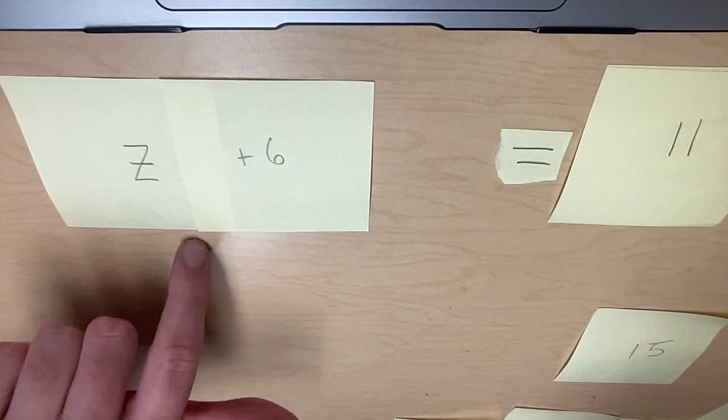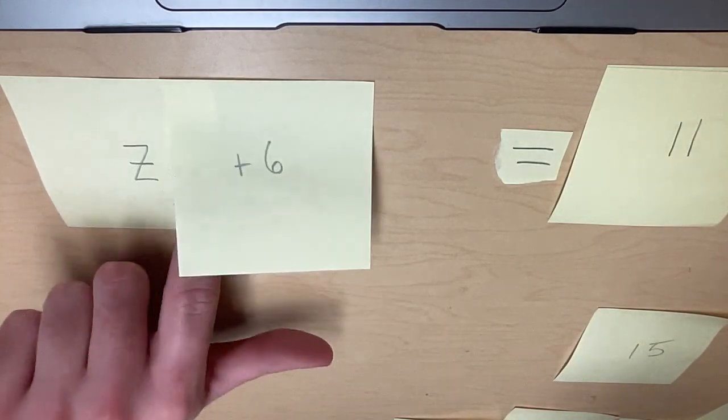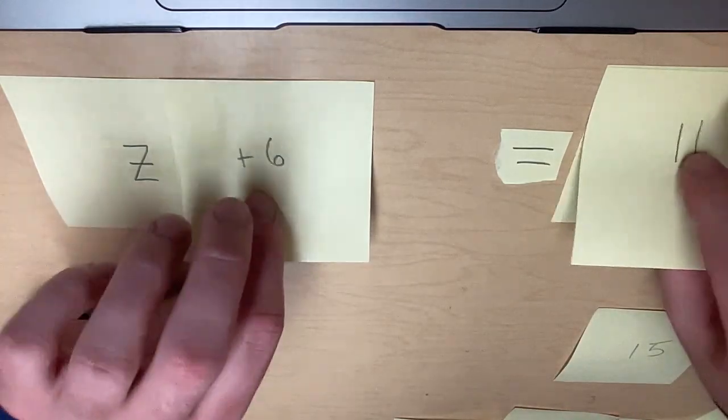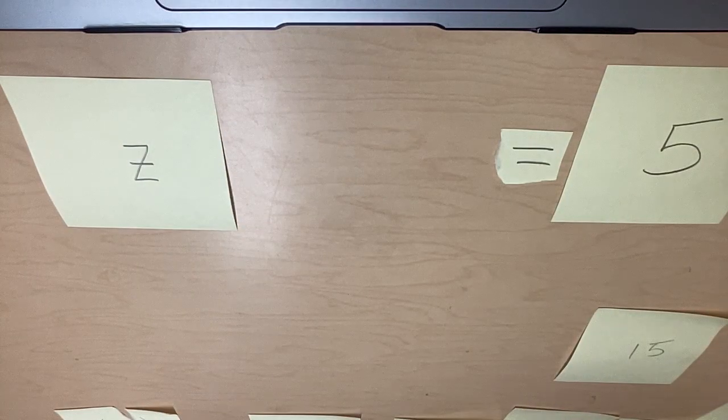Last step, I'm going to subtract by 6 and subtract by 6. And we're back to our z equals 5.